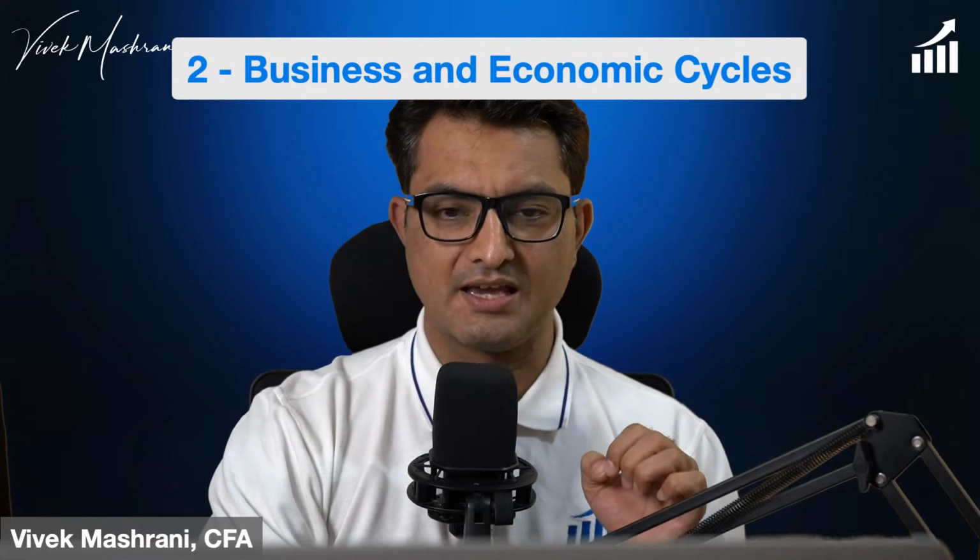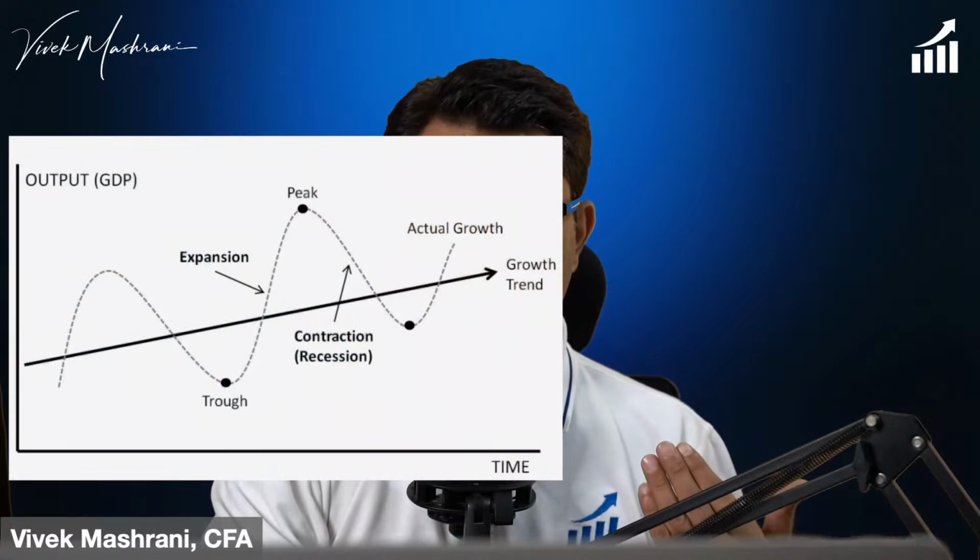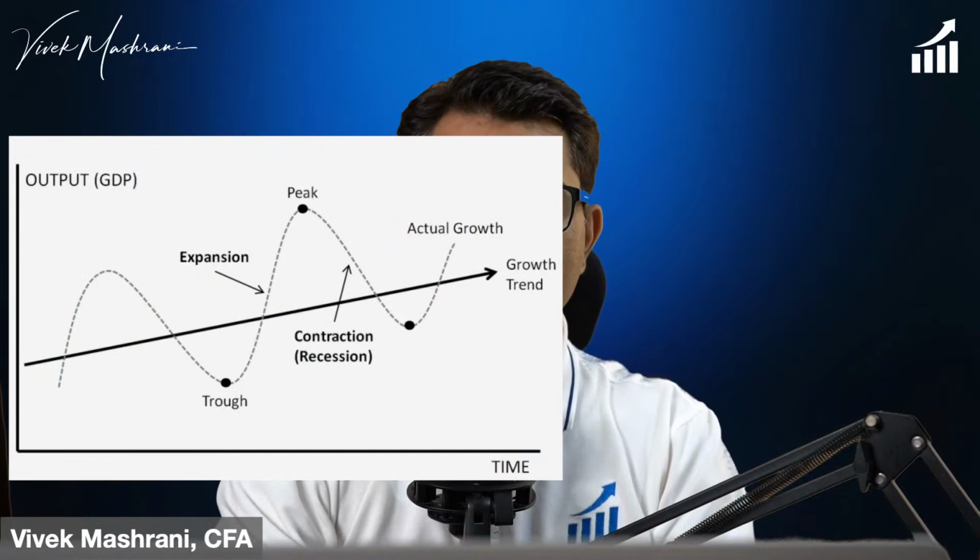Now let's try to understand the second very important point, which is business and economic cycle. What do we mean by business and economic cycle and how we can make sense around it, right? So the first part is the economy cycle. We have a lot of cycles where we need to understand the overall economics around things. And second is your business cycle. Like we need to understand how businesses are behaving. So let's first understand the economy cycle.